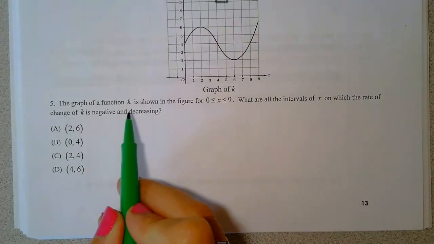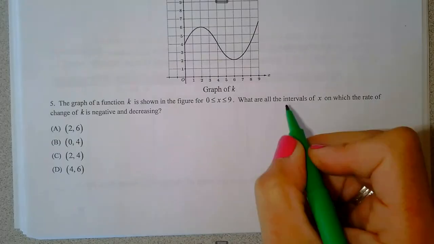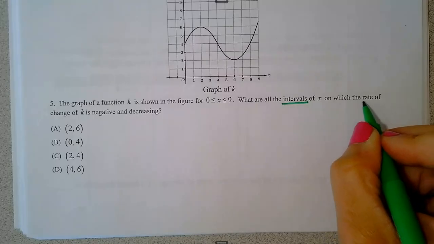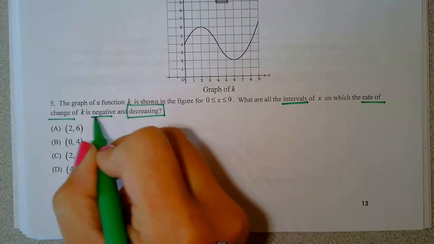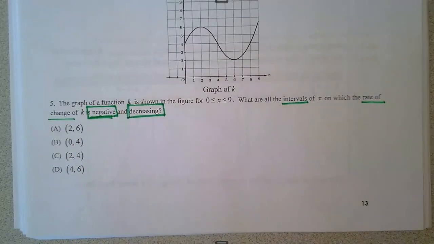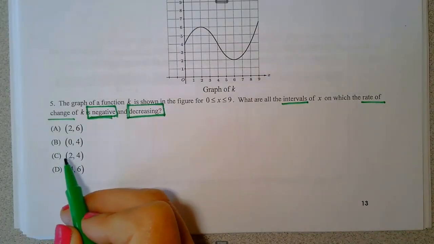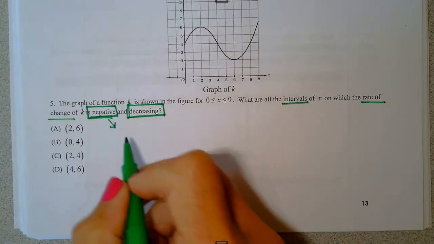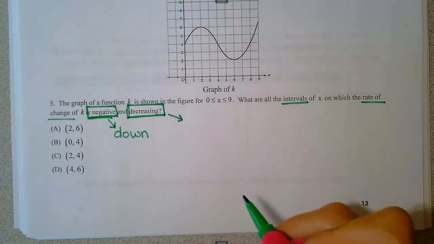The graph of function k is shown at the right for 0 to 9. What are the intervals of x on which the rate of change is negative and decreasing? Okay, we got 2 words now. Negative and decreasing. So they're talking about rate of change. So what does that mean? Slope. And the slope negative, what does that mean? It's going down. Fantastic.